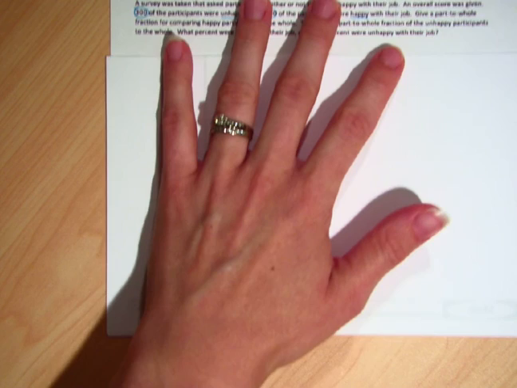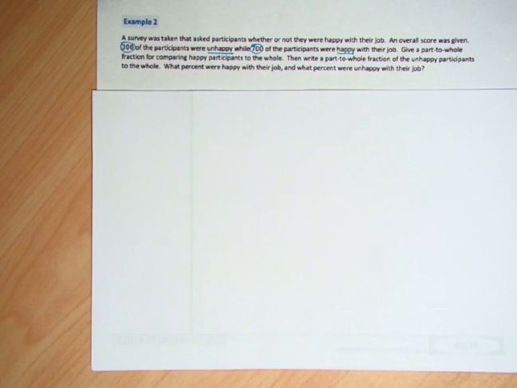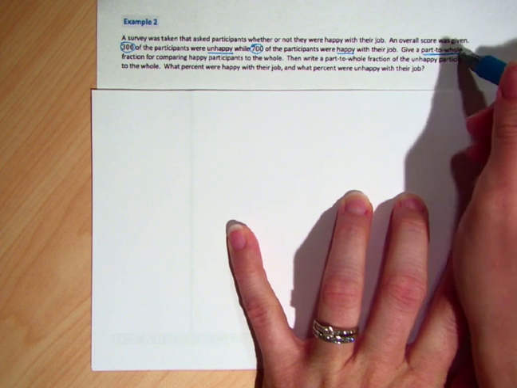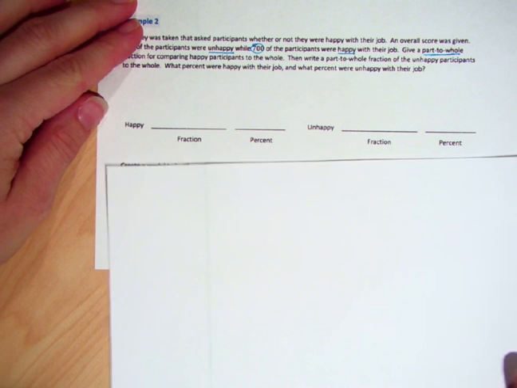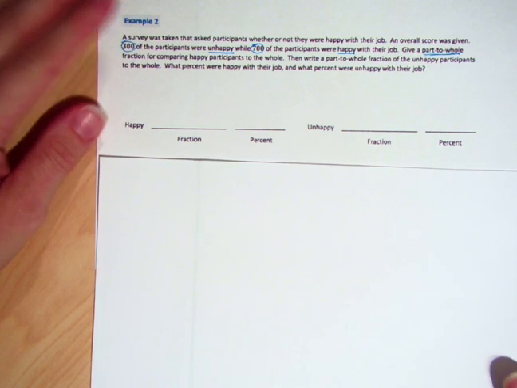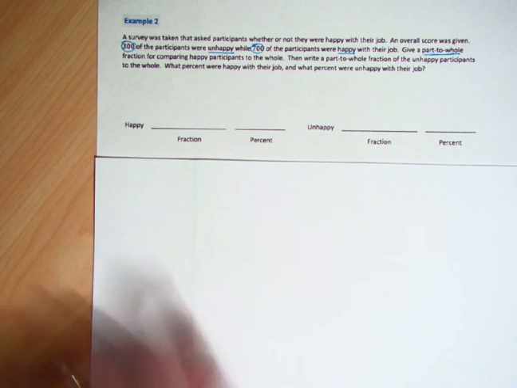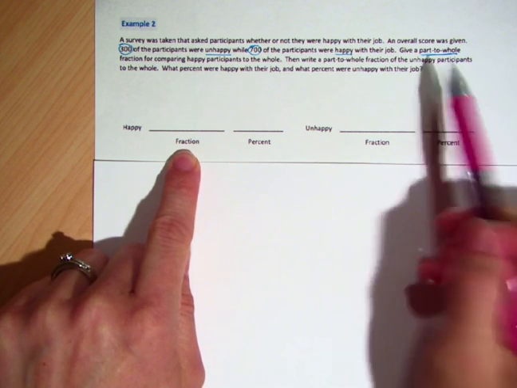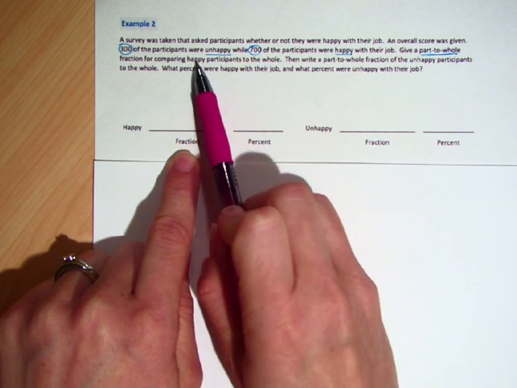Oops, I'm sorry. Made that a little too high for you. Give a part to whole fraction for comparing happy participants to the whole. Let's do that real quick before we forget. They give me a little section to do this in. So here's my fraction. I need the part to whole for happy.